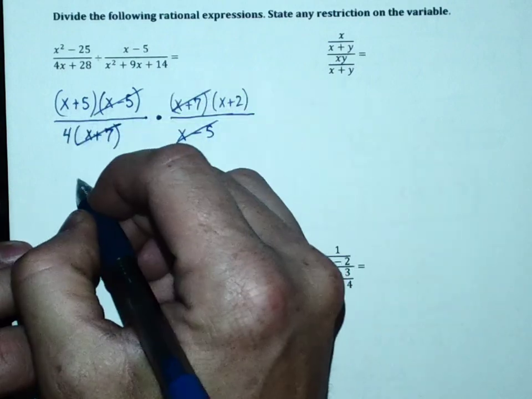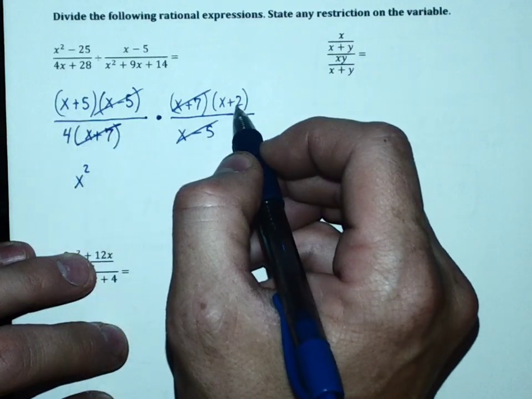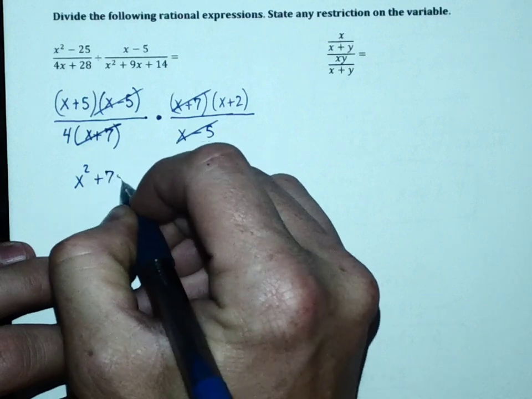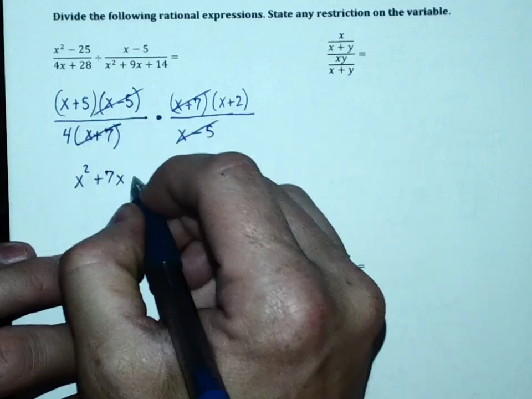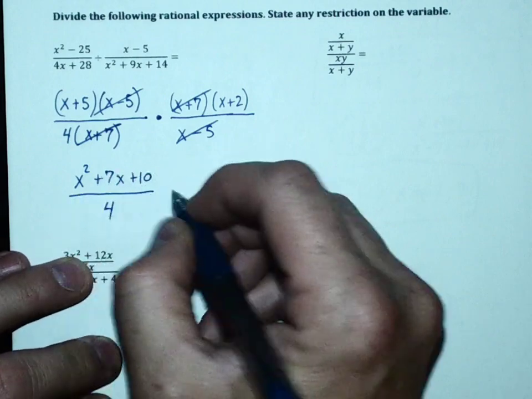X times x is x squared. X times 2 is 2x, but that's going to add with the 5x, which makes 7x. And 5 times 2 is 10. And that's divided by 4.